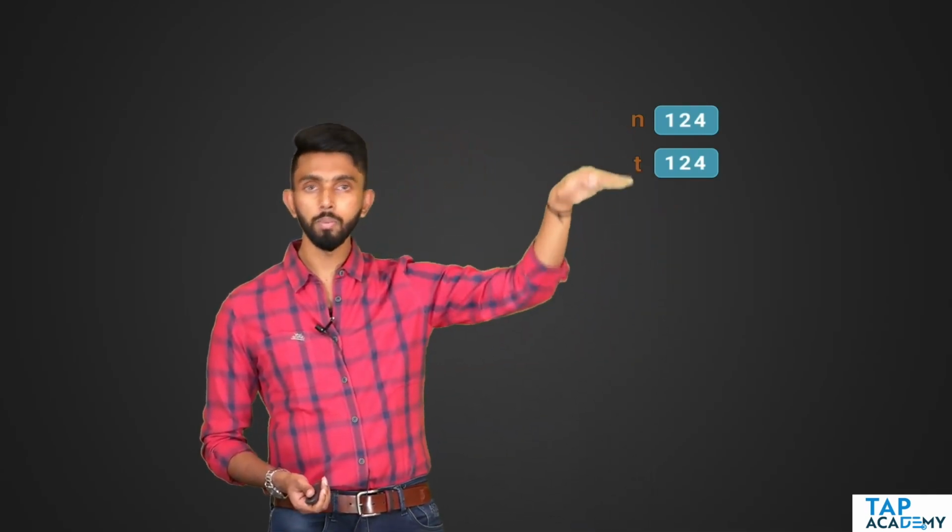If there were 2, 2, how are we going to do this? Very easy. I'm going to have n, which is my number. I'm going to have t. Initially I will copy the value of n into t, because from t I am always going to keep removing the last digit. First time I will remove 4, then it will become 12, then I will remove 2, it will become 1, like that. I don't want to modify n, so I will copy it into t. From t I will keep removing the last digit.